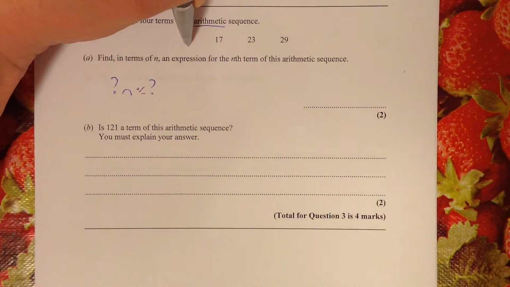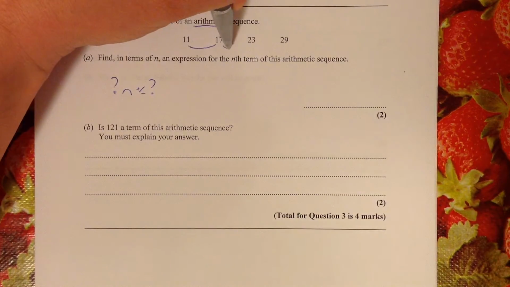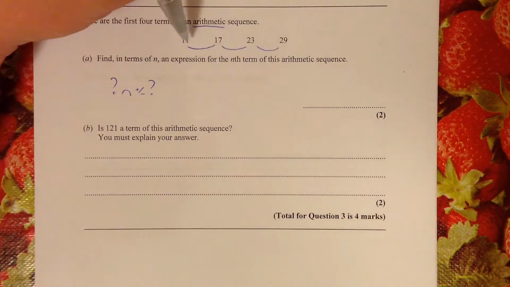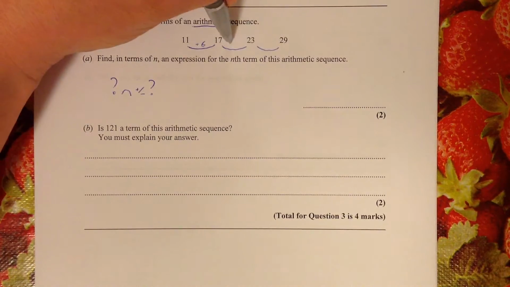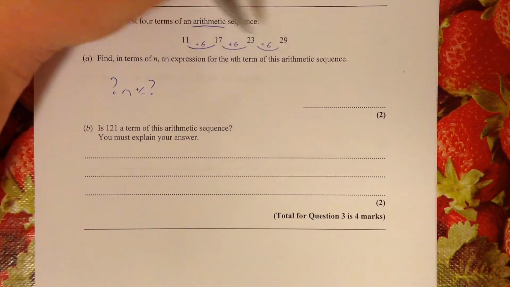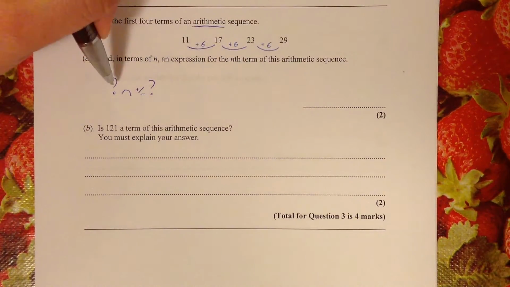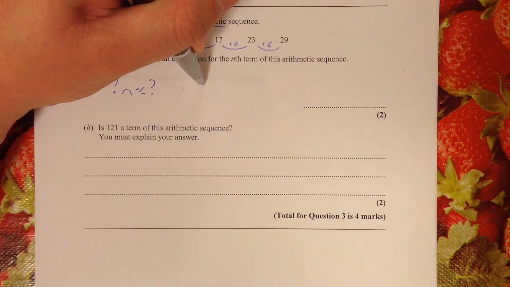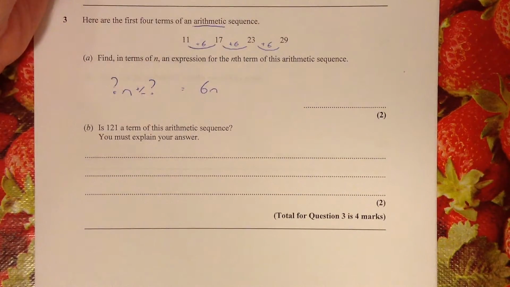The first thing we need to look at is what's happening in the sequence, and in this sequence we can see that from term to term we're adding 6. The difference that's happening in the sequence is the number that goes in front of the n. So the first part of our nth term is going to be 6n.